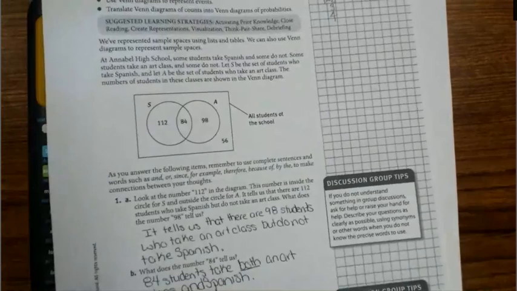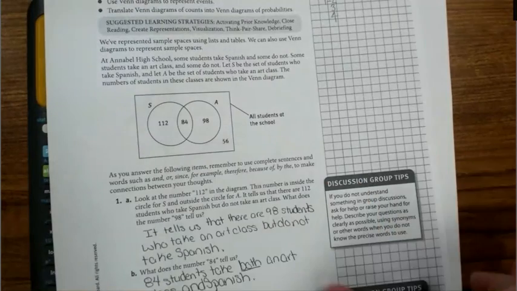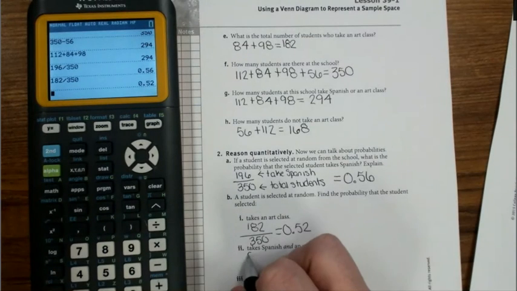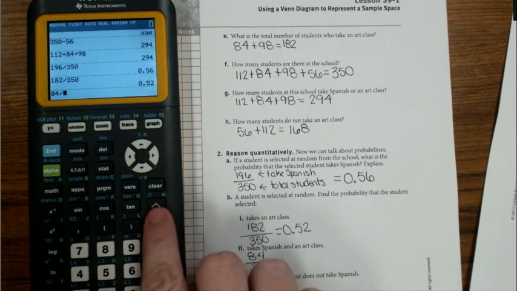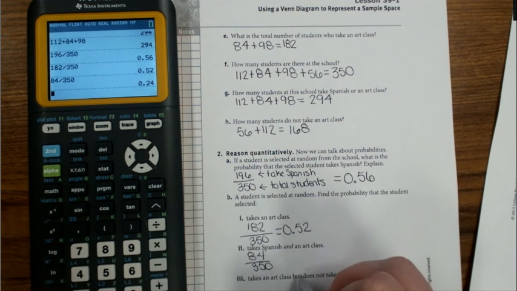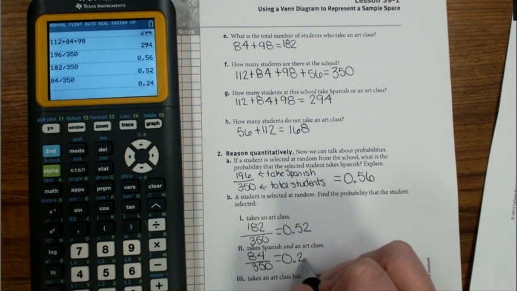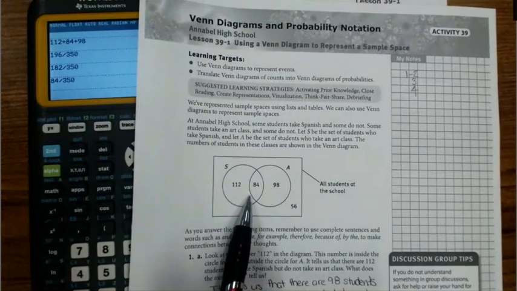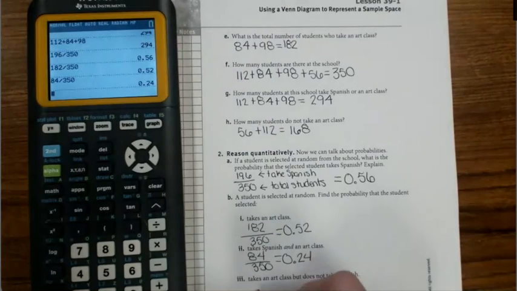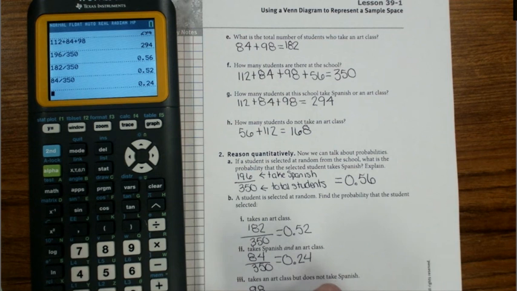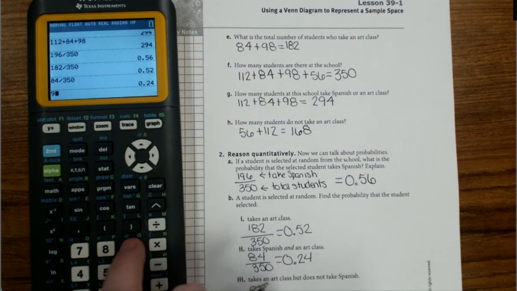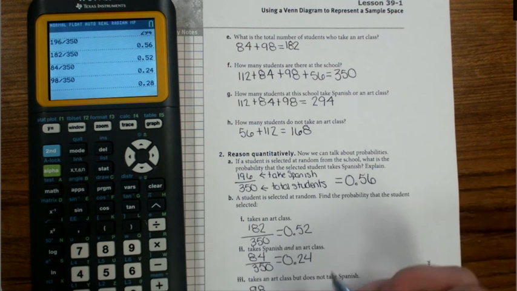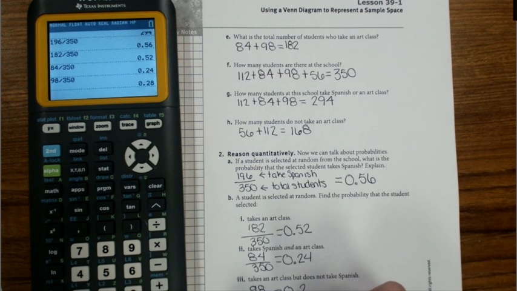That means that they were in that center where the two circles overlapped, 84. So 84 out of 350. That gives me 0.24. Takes an art class but does not take Spanish. Art but not Spanish would be that 98. So 98 divided by 350. This is going to be 0.28.